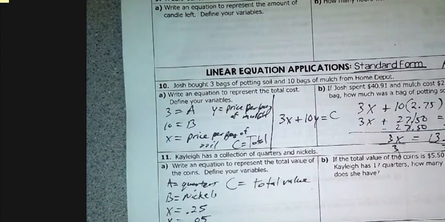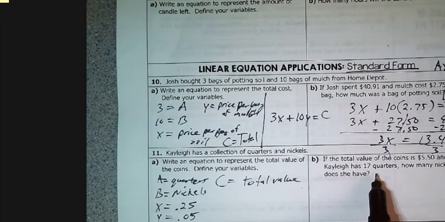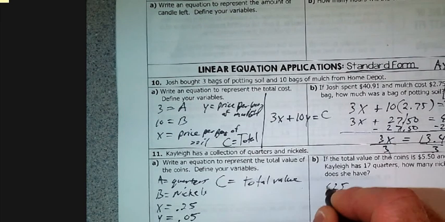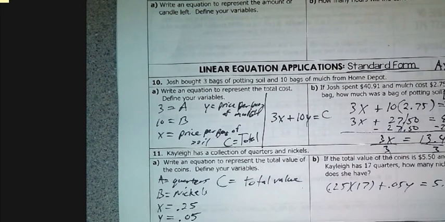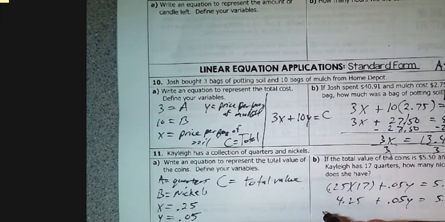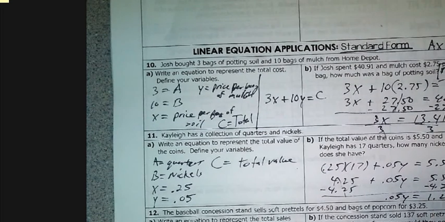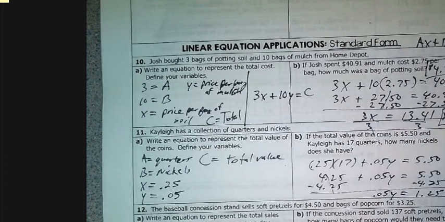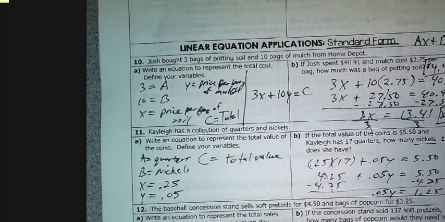Very good. Now show me how to set it up. All right, let me read this. If the total value of the coins is $5.50 and Kaylee has 17 quarters, how many nickels does she have? All right, go ahead, Bo. 0.25 times 17 plus 0.05y equals 5.50. And then you go to 4.25 plus 0.05y equals 5.50. And then subtract the 4.25. That gives you 0.05y equals 1.25. Divide by 0.05, y equals 25. Outstanding. So y equals 25 nickels.